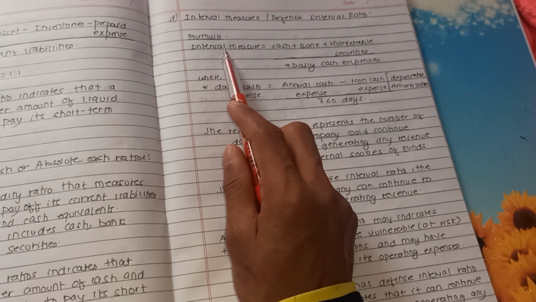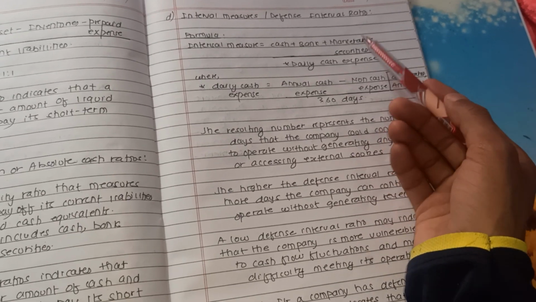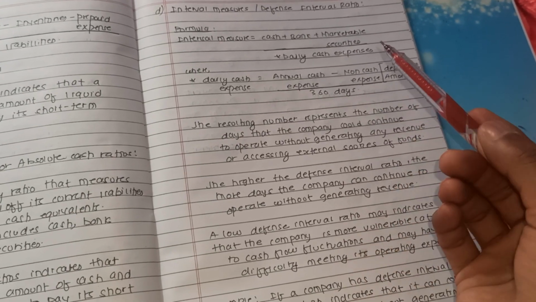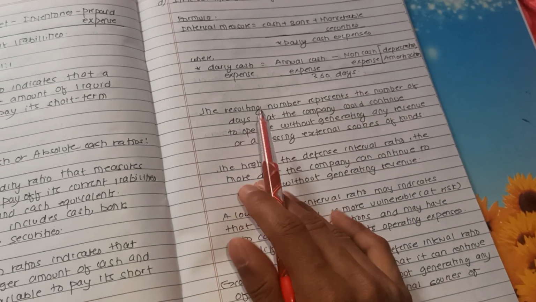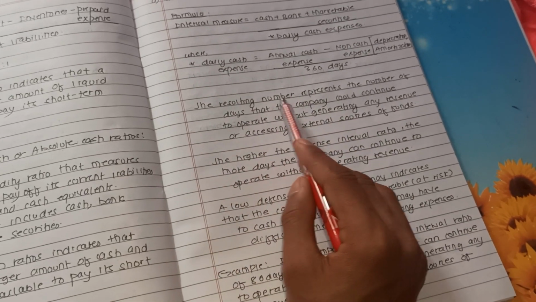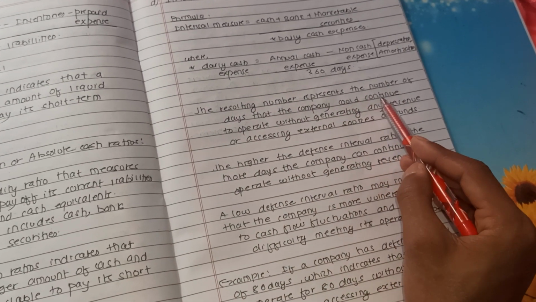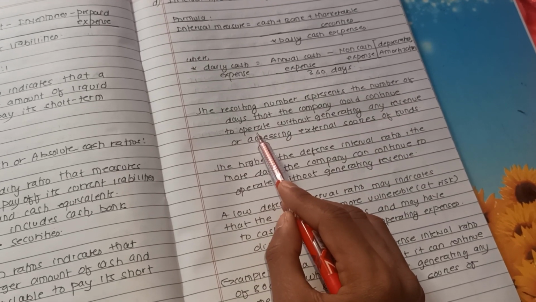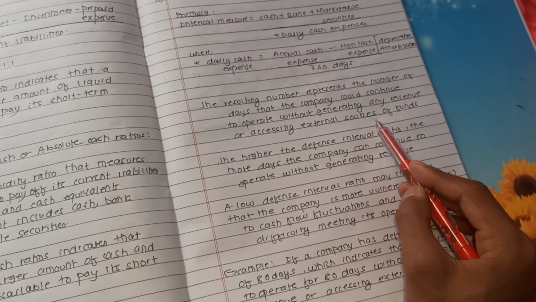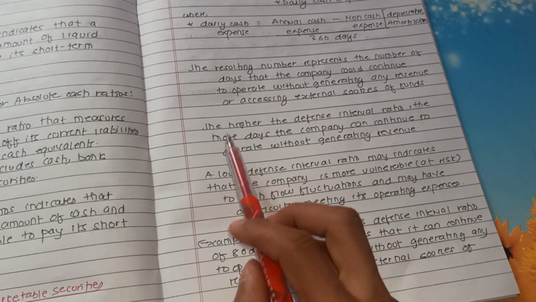Now, interval measures formula: cash plus bank plus marketable security divided by daily cash expense. Daily cash expense means annual cash expense minus non-cash items or expense divided by 360 days. The resulting answer will come in days. The resulting number represents the number of days that the company could continue to operate the business without generating any revenue or accessing external source of fund. We are going to discuss an example later on.